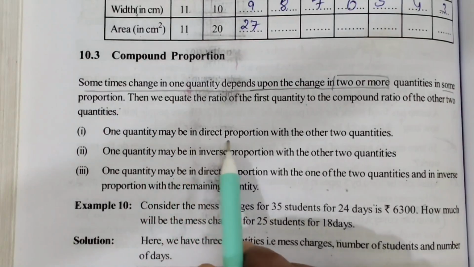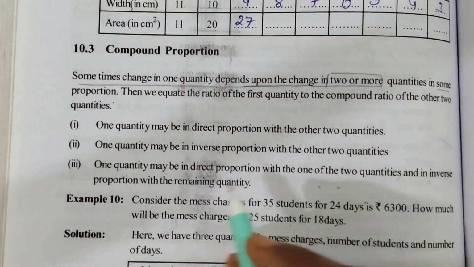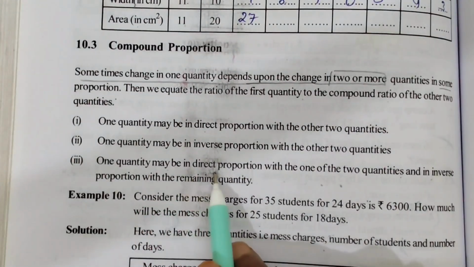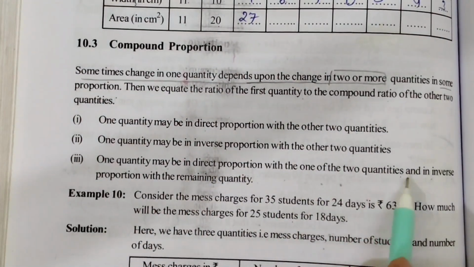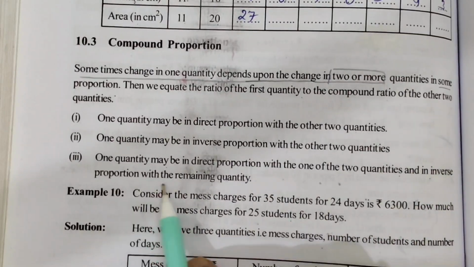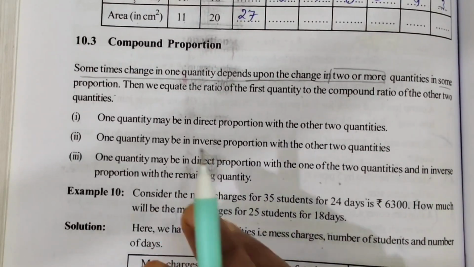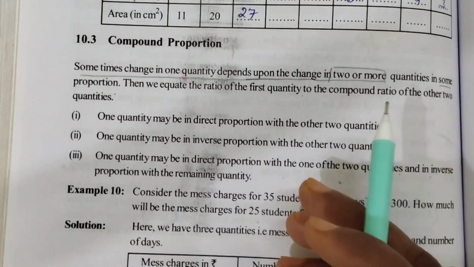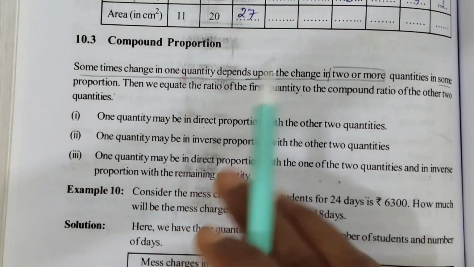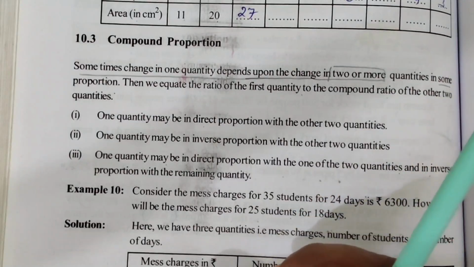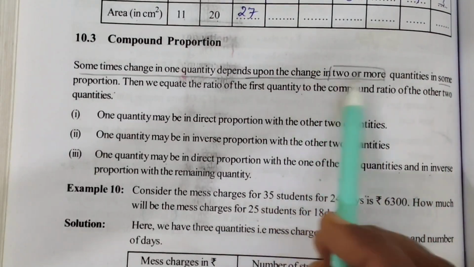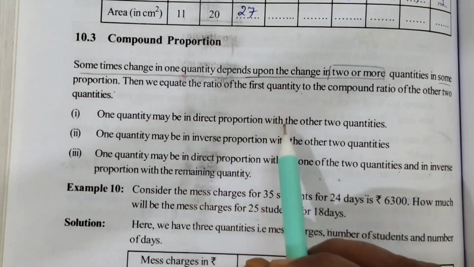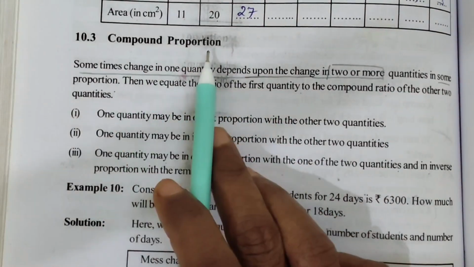One quantity may be in direct proportion with the other two quantities, or in inverse proportion with the other two quantities. One quantity may be in direct proportion with one of the two quantities and in inverse proportion with the remaining quantity. Here one quantity and another quantity are in direct or indirect proportion, either one. So that is the compound ratio. Here we compare two or more quantities: the first quantity is compared with two or more quantities. Now in this exercise we learn the compound ratio. This is the compound ratio definition.